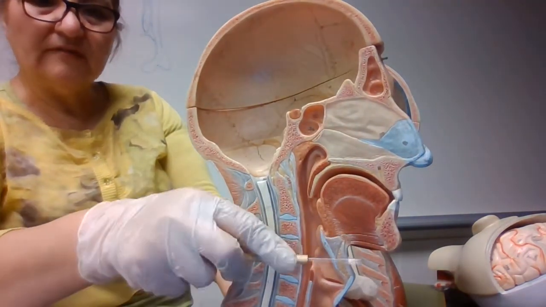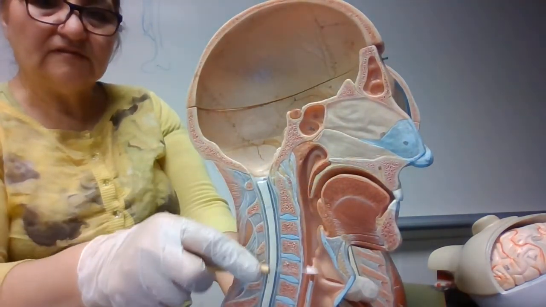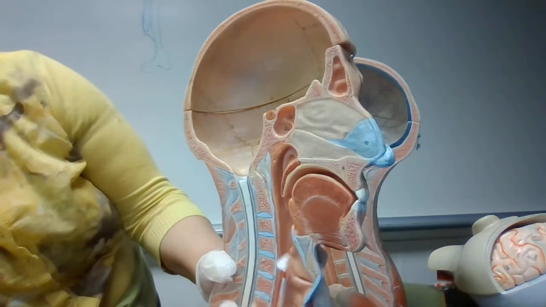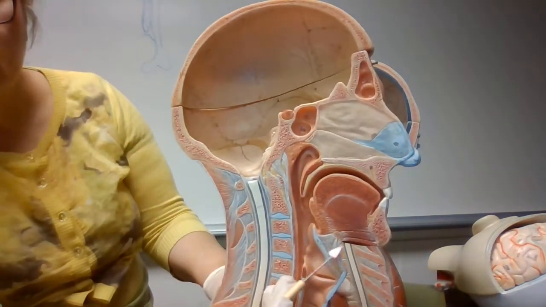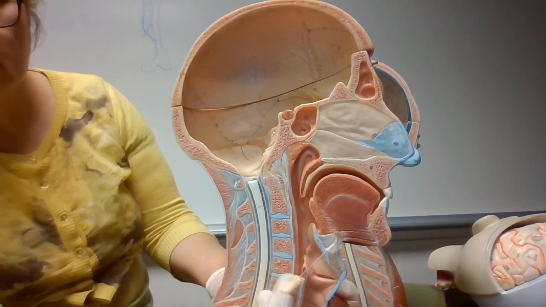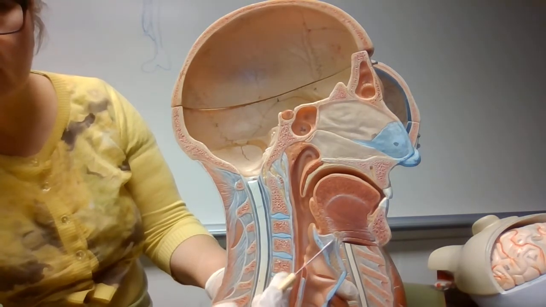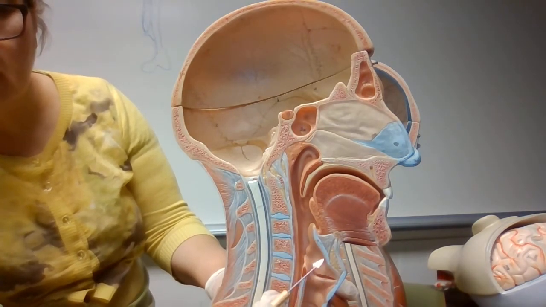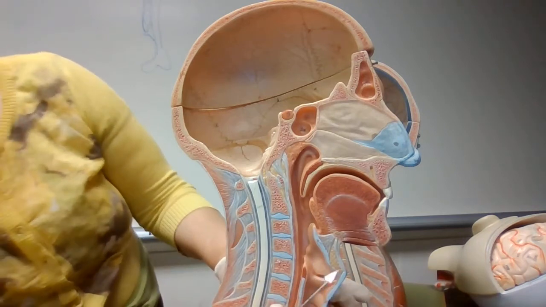We're talking about this. That's your hyoid bone, right there. The hyoid bone is a deep bone on top of the thyroid.